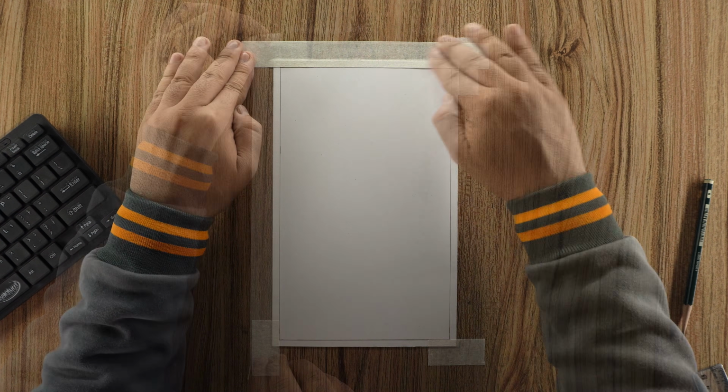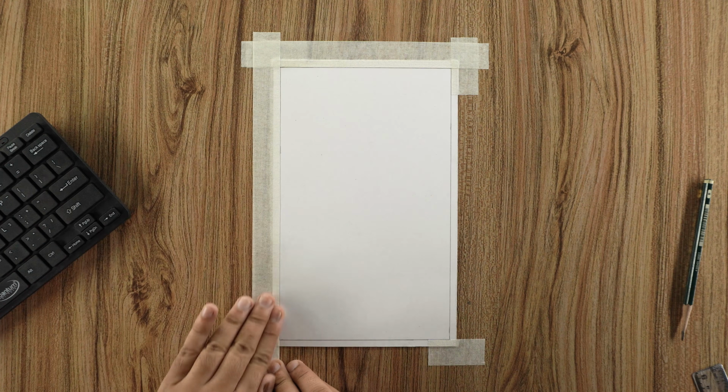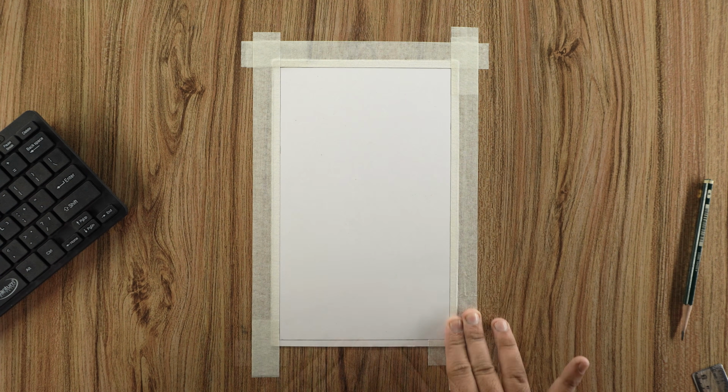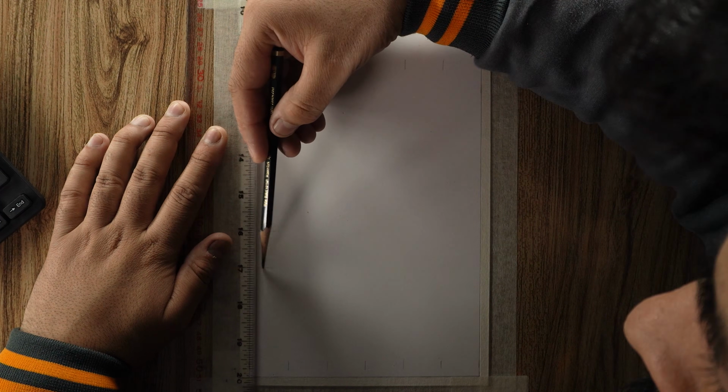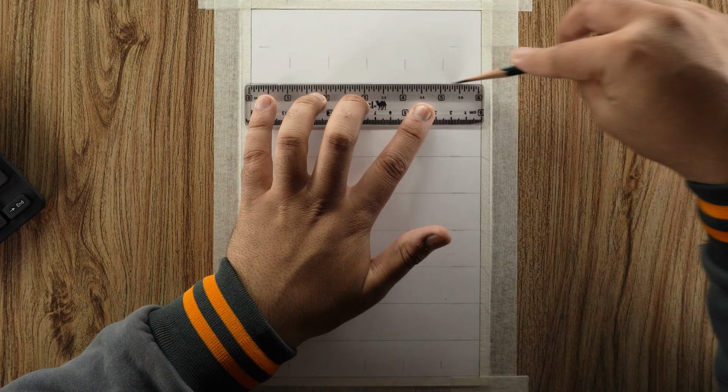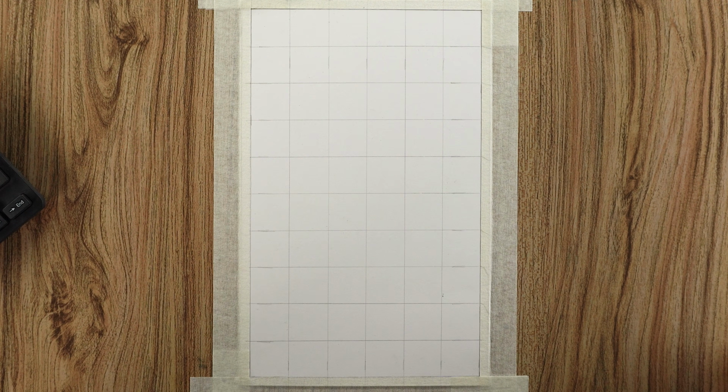Before moving on to the grid making process, let's mask the edges of this drawing paper using a masking tape to prevent graphite from spilling over the borders. I drew the outline using grid method, and you can find the detailed step-by-step process on my Patreon profile. Link is in the description.